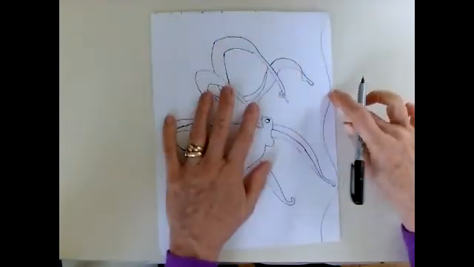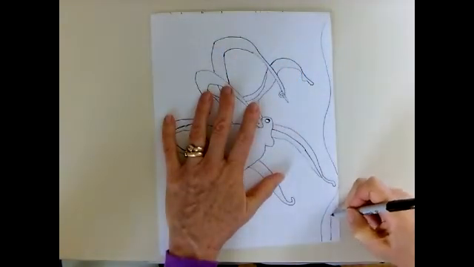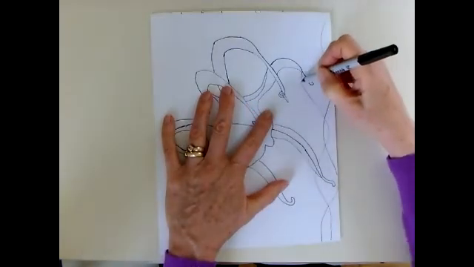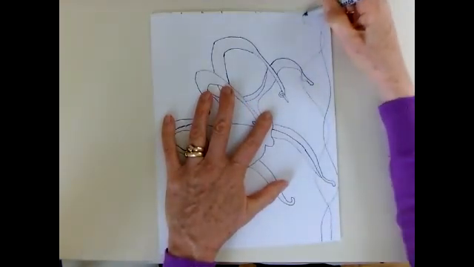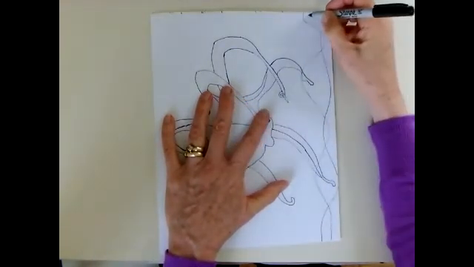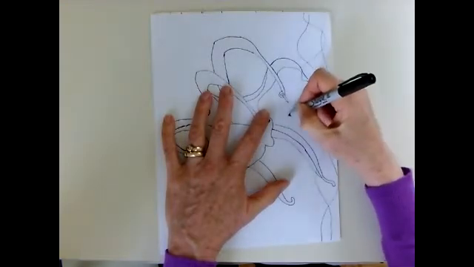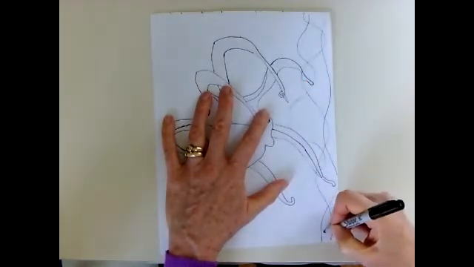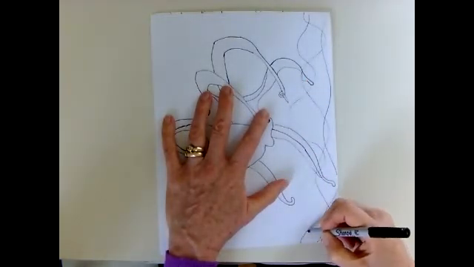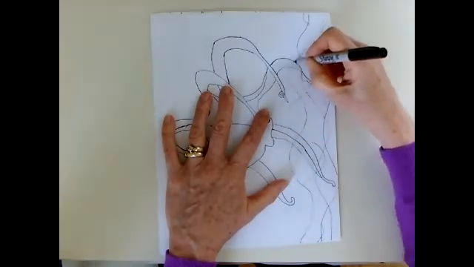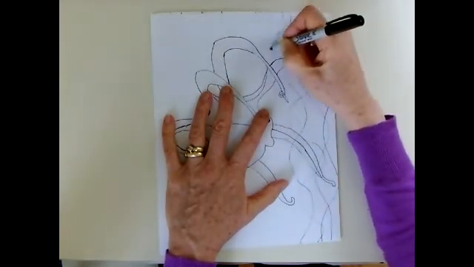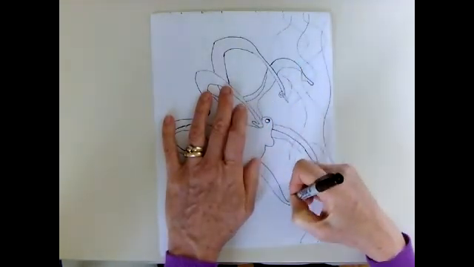My next line, I want to start crossed over that line. And you'll notice that as I do this, I also cross over my sea creature. So here I go again. I'm making my lines and I'm having them cross over each other. And I'm going to do this all the way down the page.